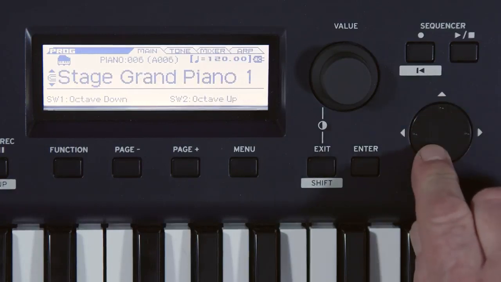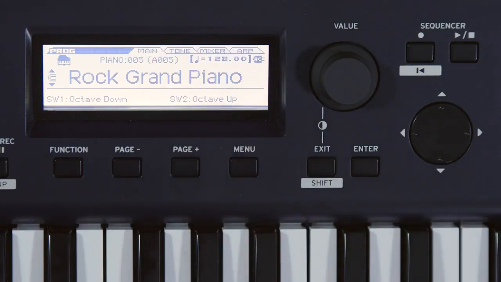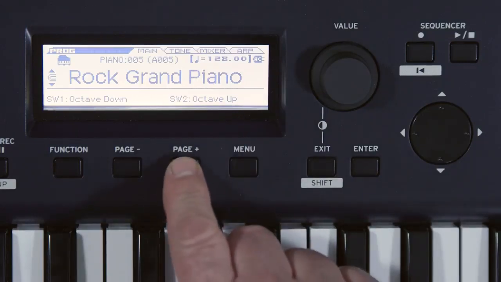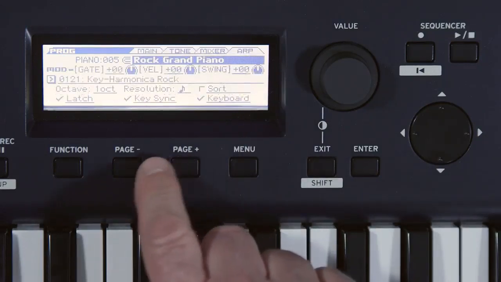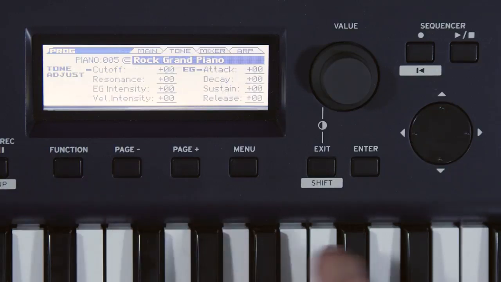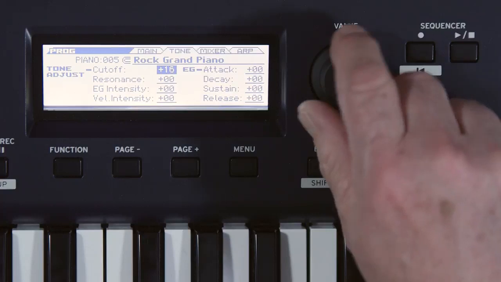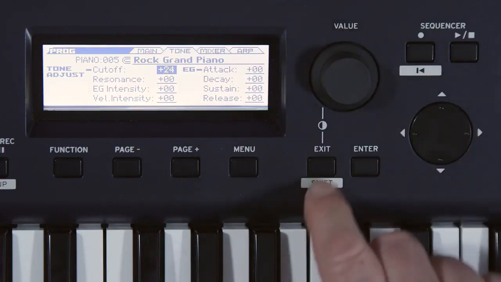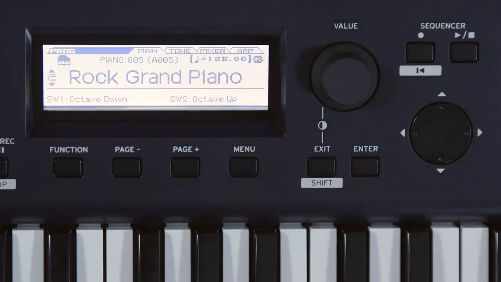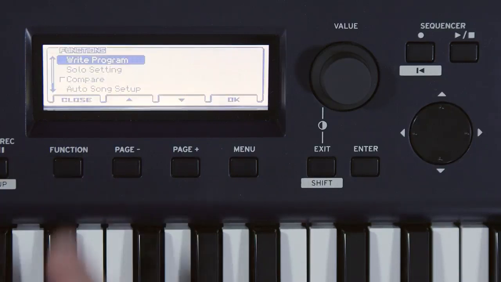Along the top you can see the tabs of the other pages, which can be accessed using the page plus and minus buttons. You use the cursor buttons to access a parameter, then the value wheel to adjust it. Exit will bring you back to the previous or top page. Function opens up the possible functions available, for example, write program.